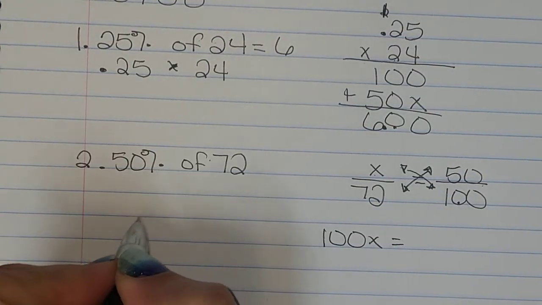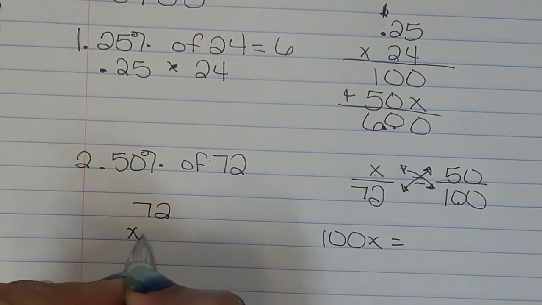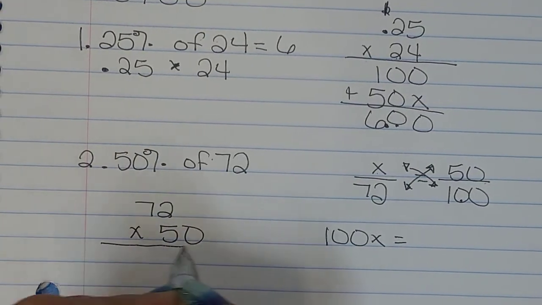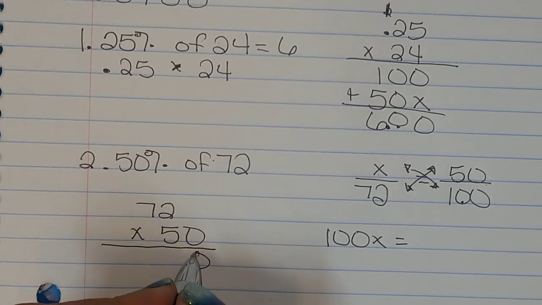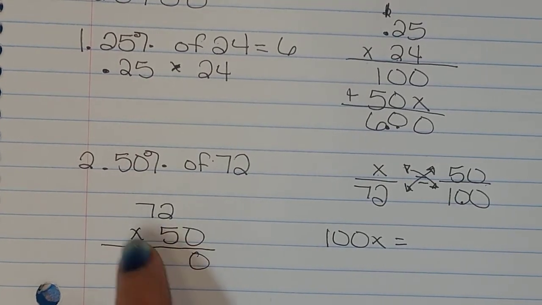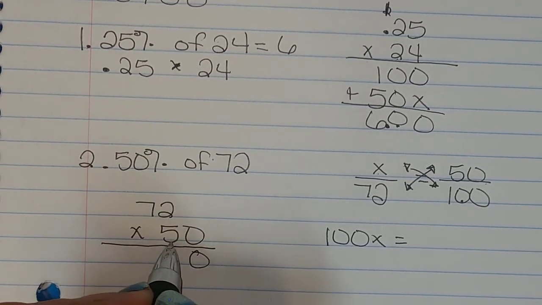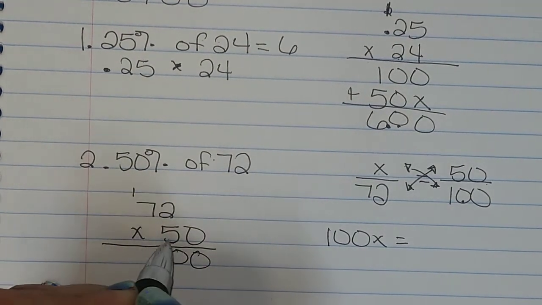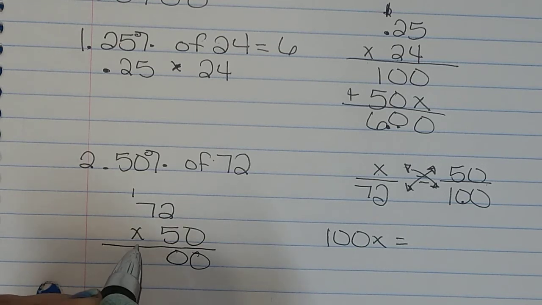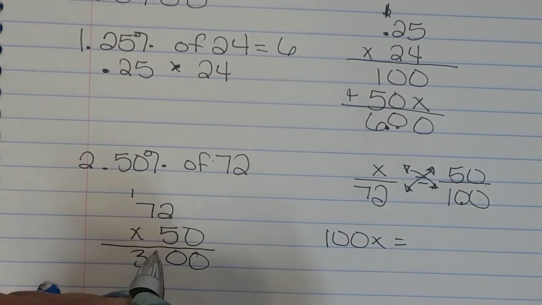Let's work out the math. Whenever I have a 0 in the ones place, I just bring it down, multiply my tens place out like normal. 5 times 2 is 10. 5 times 7 is 35, plus 1 is 36.